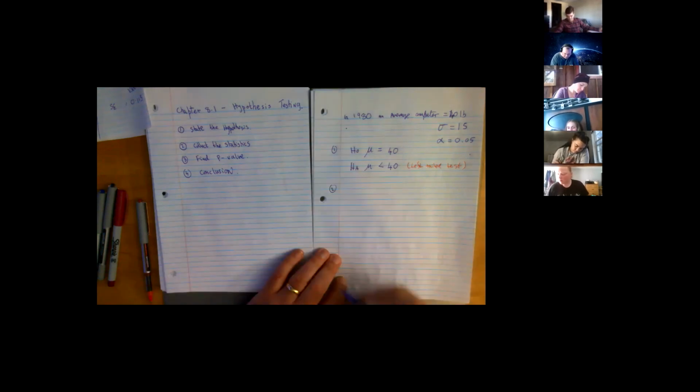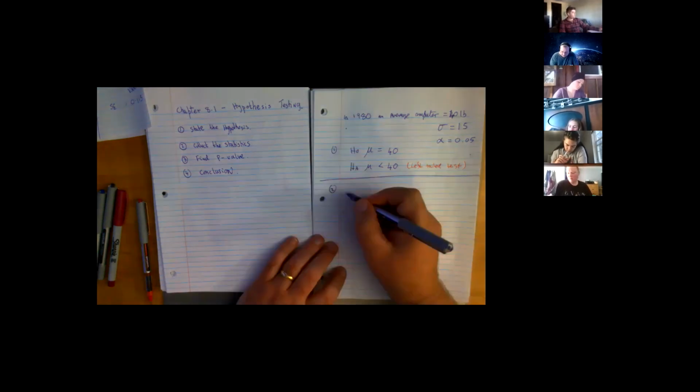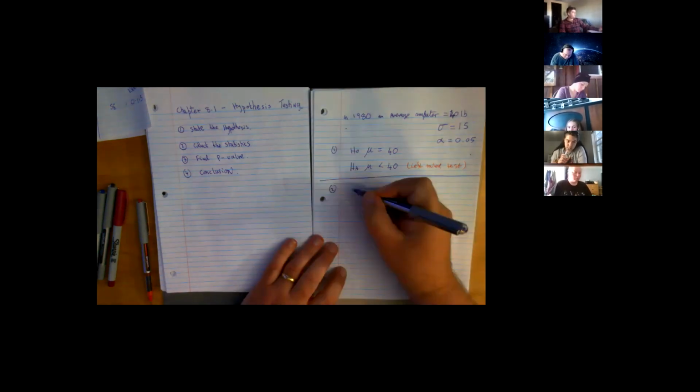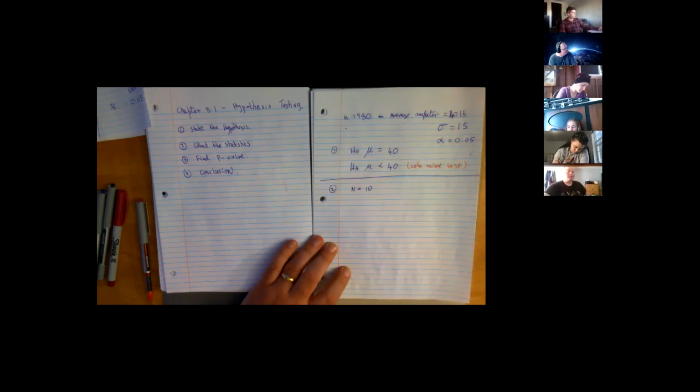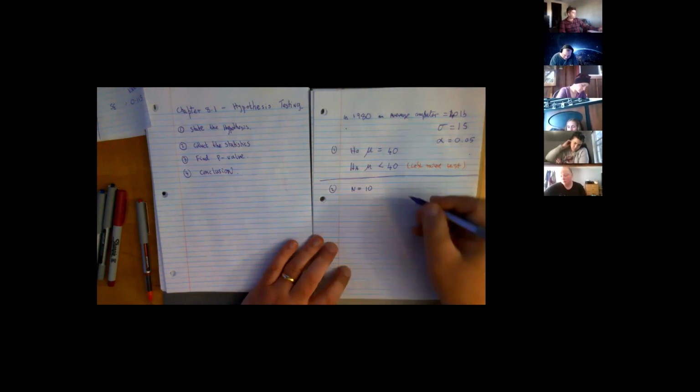So step 2 then. Step 2, collect the data. Put a little line there. What do we know in step 2? Well, you go out and you collect a sample. And this time, he's feeling comfortable, so he only asks 10 people. And he gets the answer, £20.